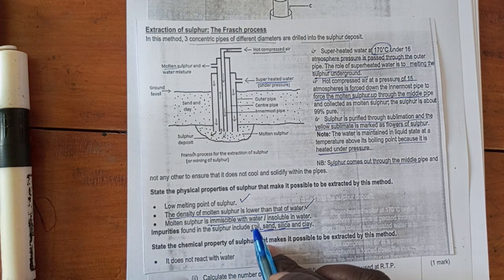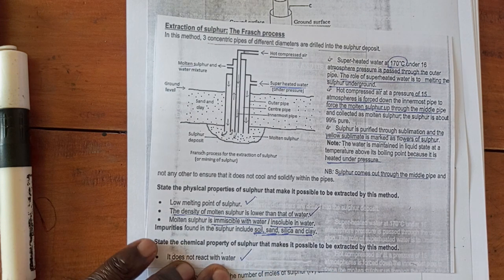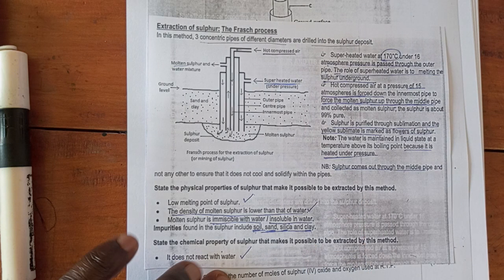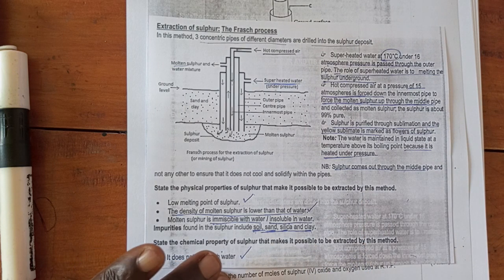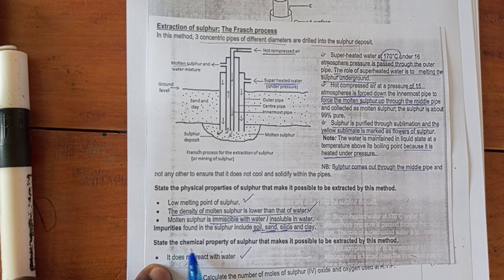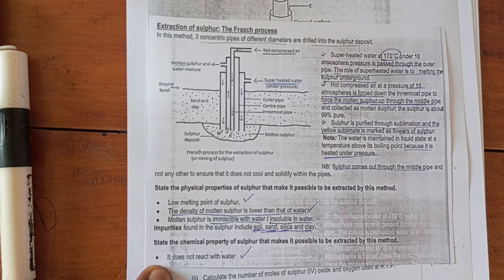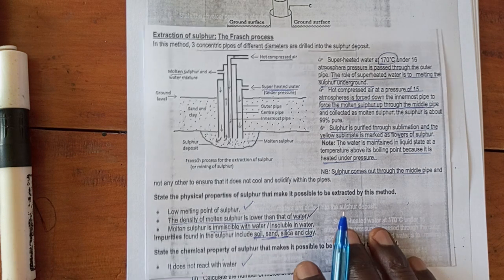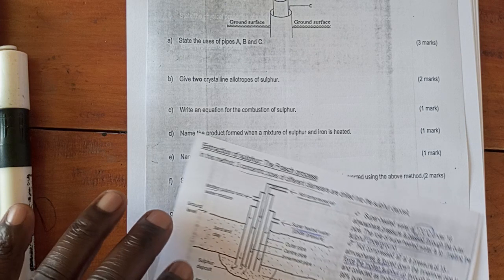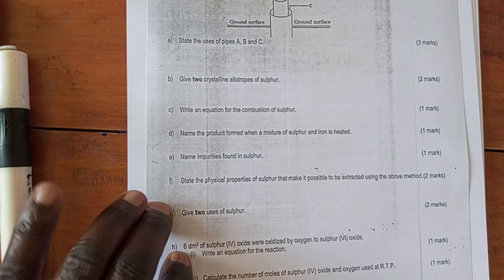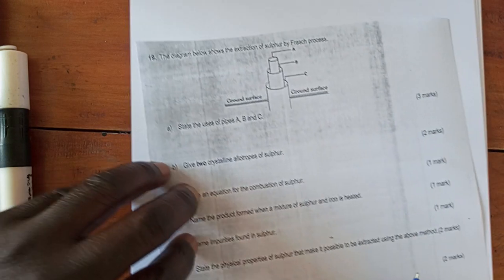It does not react with water. It forms two layers. It is immiscible. It is insoluble in water. But now the one chemical property that makes sulfur able to be extracted by this method is that it does not react with water. Now, let us come back to our questions that state the uses of pipes A.